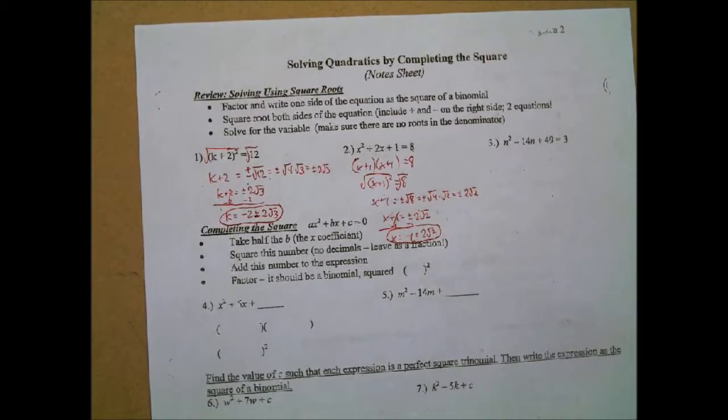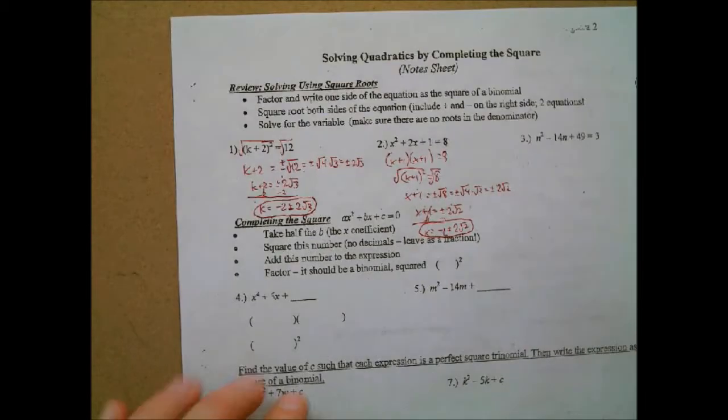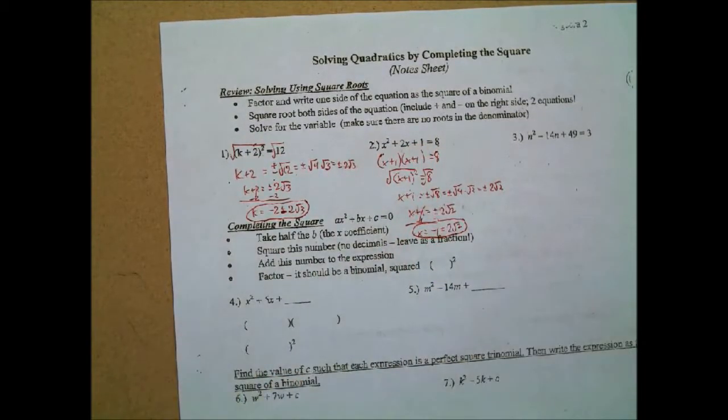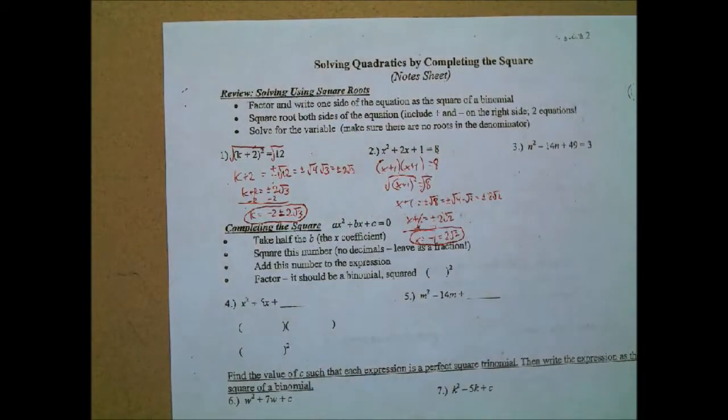Okay? So you can see if we have a perfect square, like we do in number 2, like we do in number 1, if we have a perfect square on one side of our equation, we can factor it and then use square roots to solve. We don't have to factor and set each factor equal to 0, like the zero product property stuff. So if we can get a perfect square, then we can factor, square root both sides, and solve. And that's what our goal is for today.